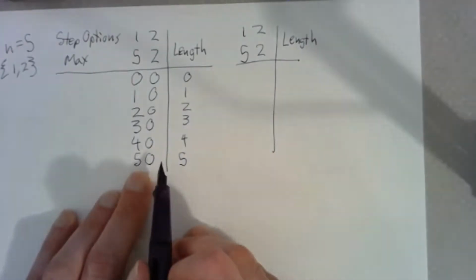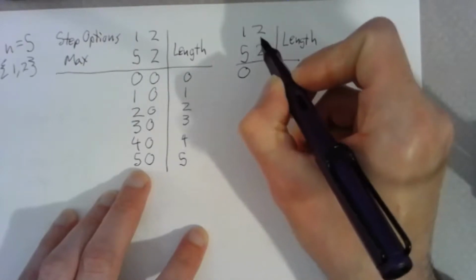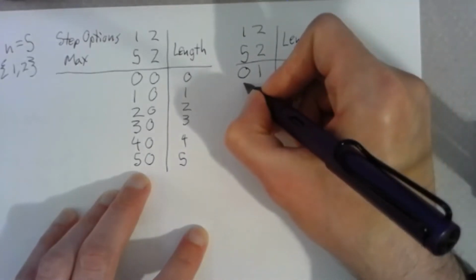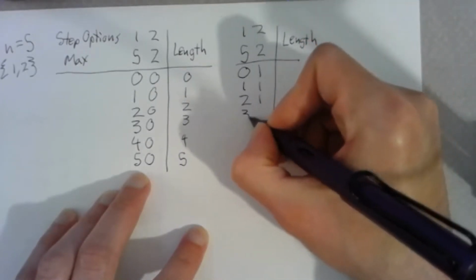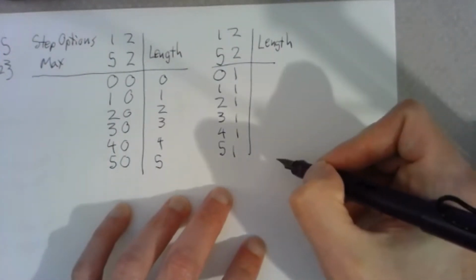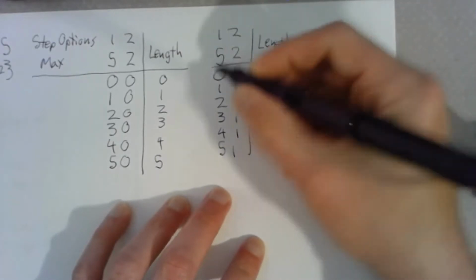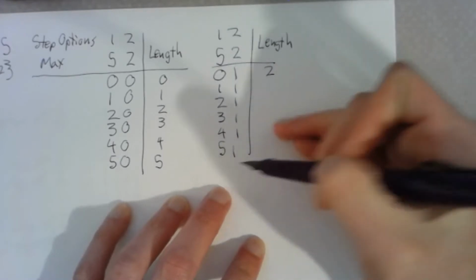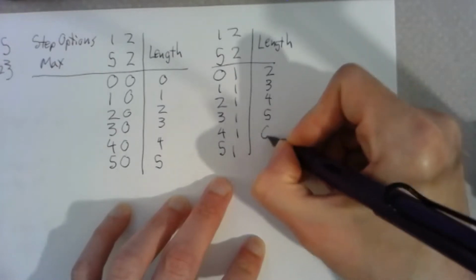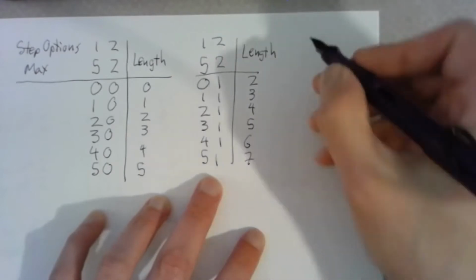So just somewhat like counting, I'm going to crash my 1s to 0, and I'm going to increase my 2s by just 1, and then I can continue on counting. 1, 1, 2, 1, 3, 1, 4, 1, 5, 1, and then each one of these has a length. So the first one, I have 1 of my step length of 2, so that would be 2, and then I'm just increasing by 1 down there. So that would be 3, 4, 5, 6, 7. And then I'm going to continue this on.